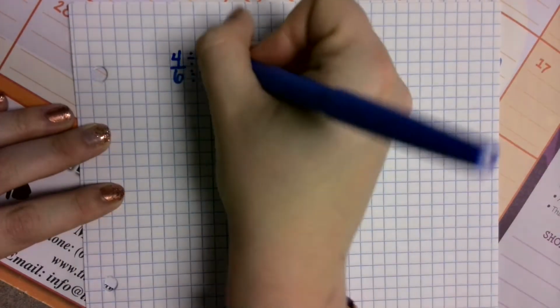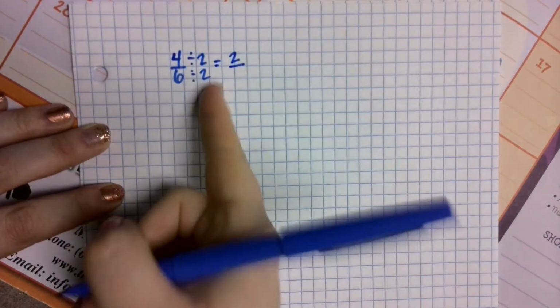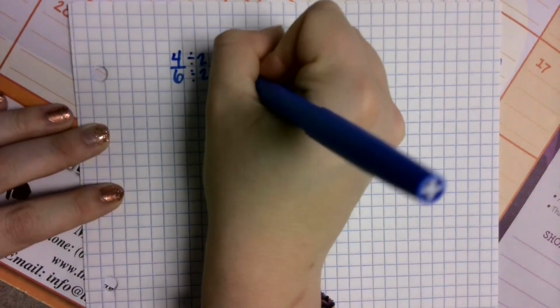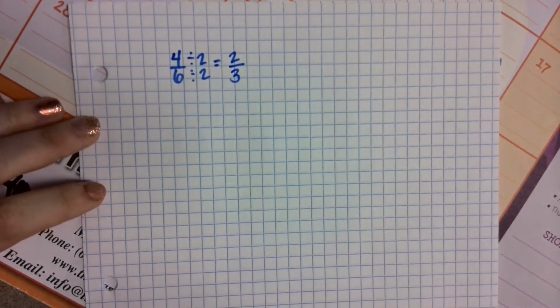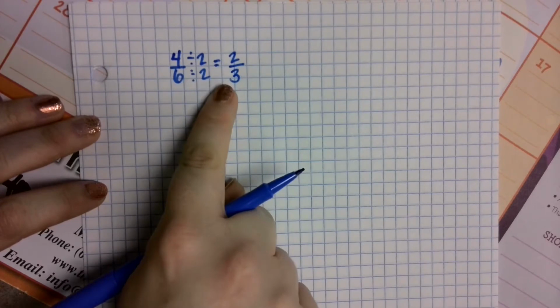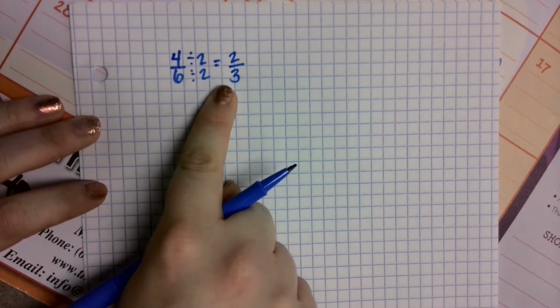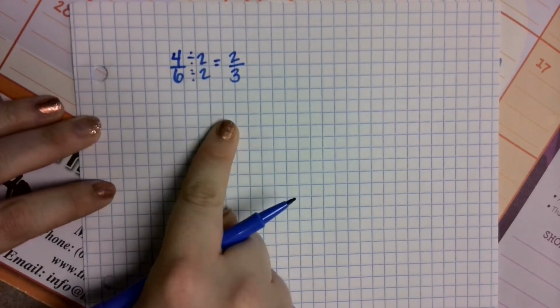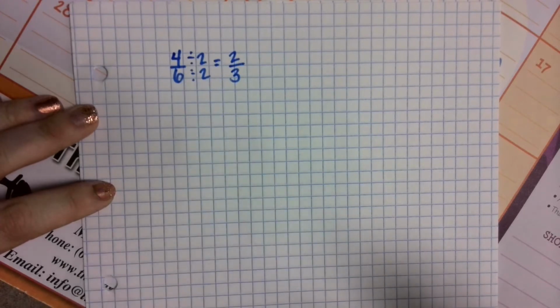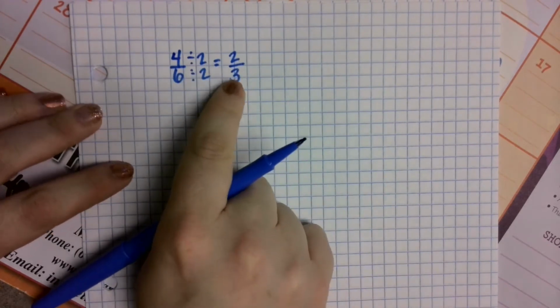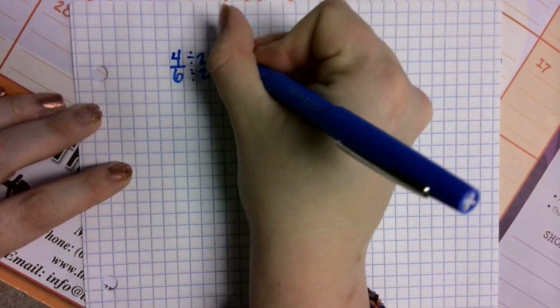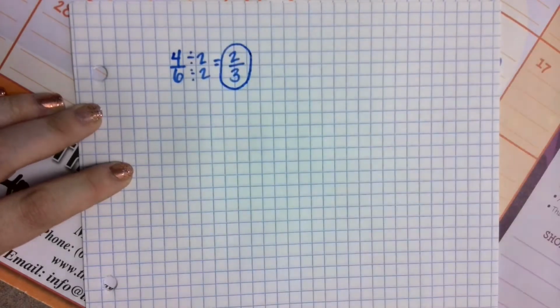4 divided by 2 gives me 2. 6 divided by 2 gives me 3. So now I can ask myself again, is there anything I can divide both of these numbers by? It would just be 1, but if I used 1, I could just keep doing it forever and ever. I would still end up with the same number. So here is my simplified fraction.